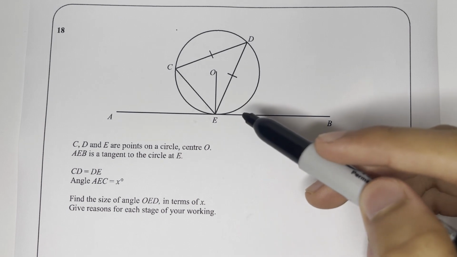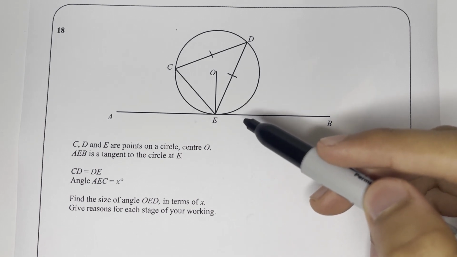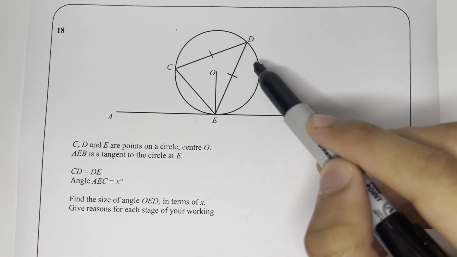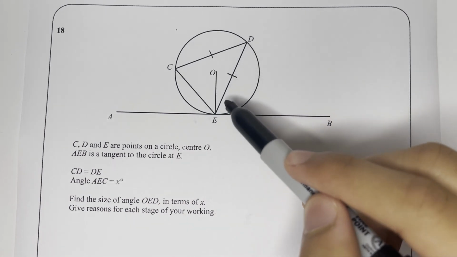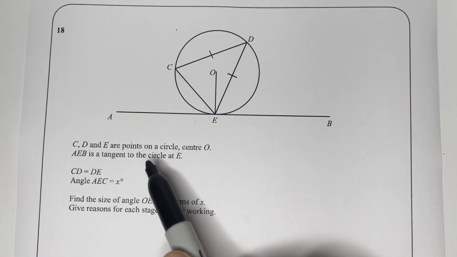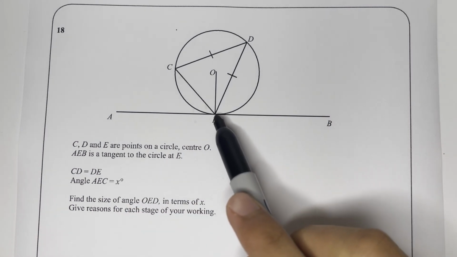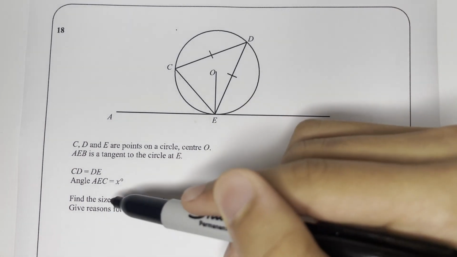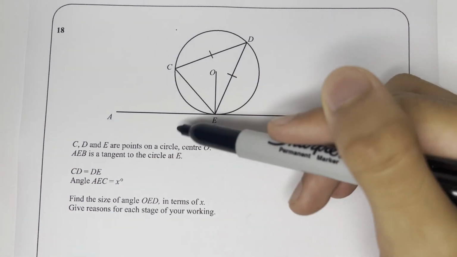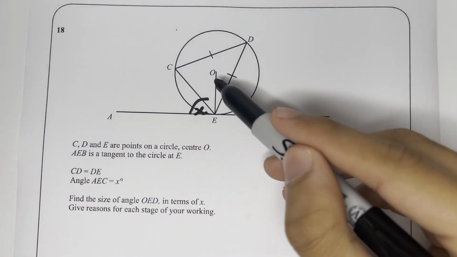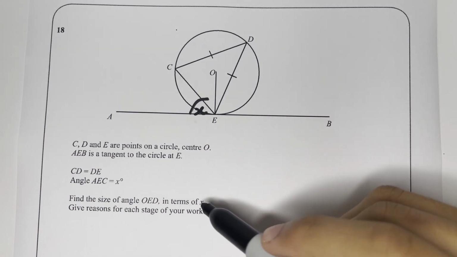This final question is one of the harder problems that you're likely to encounter at GCSE level. We're given points C, D, E on a circle, which are joined together to form a triangle, and the circle has a center O. Line AEB is a tangent to the circle, and the point of tangency is point E. CD is equal to DE, and angle AEC is equal to x, so we'll mark that in. We're asked to find the size of angle OED in terms of x.